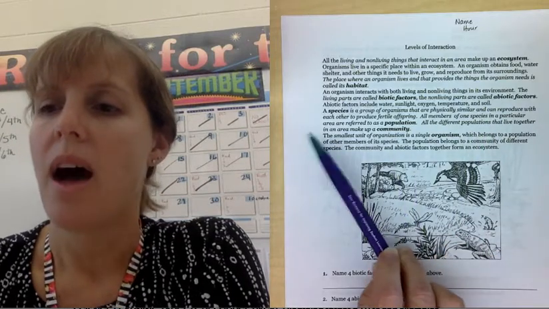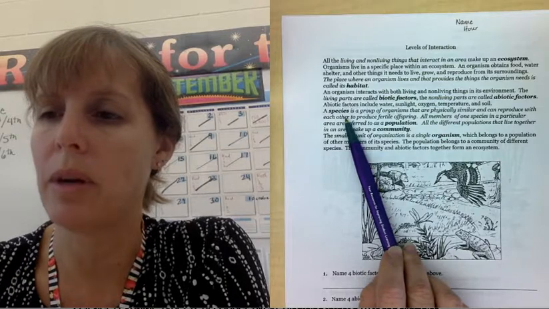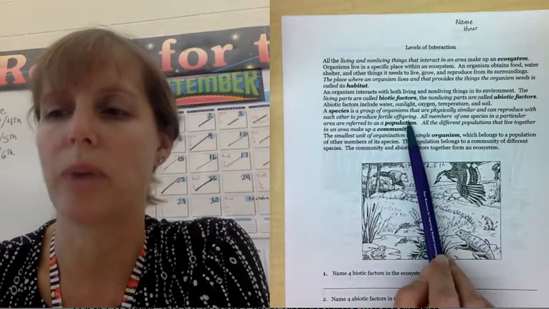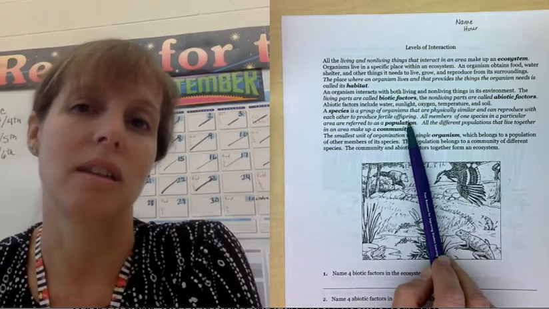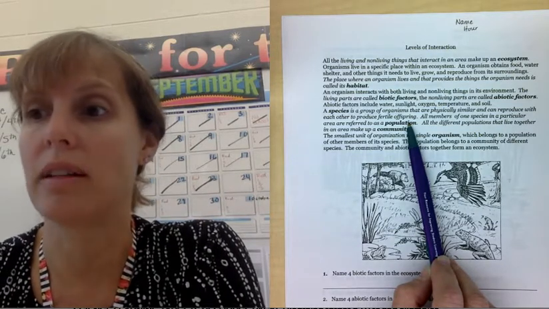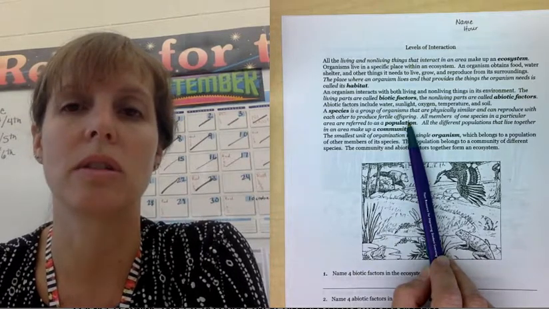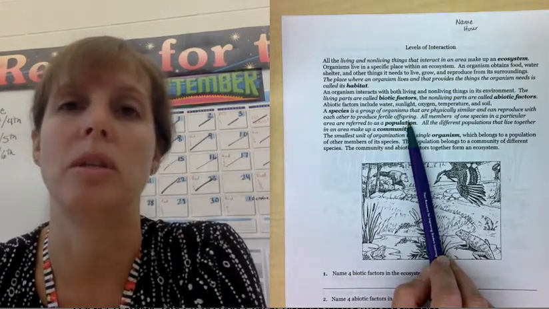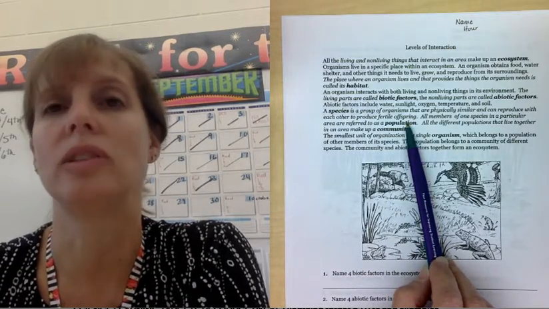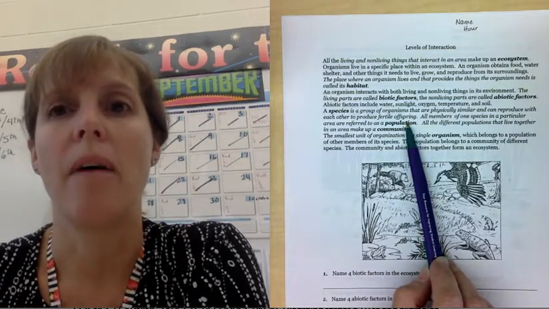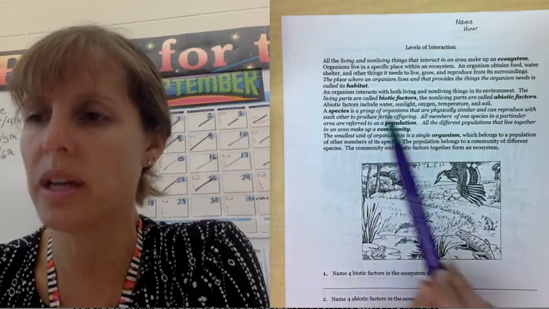Okay. A species is a group of organisms that are physically similar and can reproduce with each other to produce fertile offspring. So when a scientist starts studying an ecosystem, first they look at one species, like a frog. And that's an individual, right? And so a species of frog would be what they might study. Okay, so it's an individual.